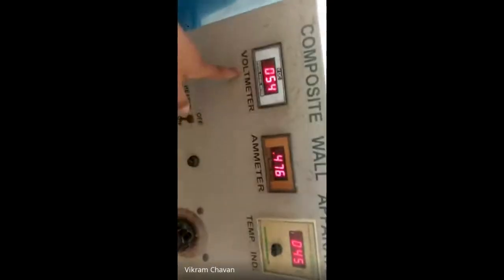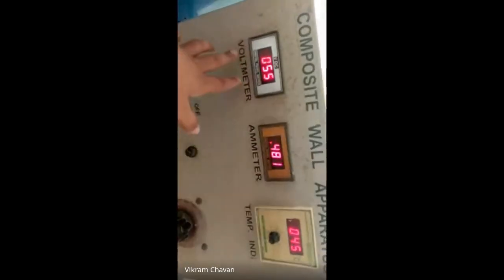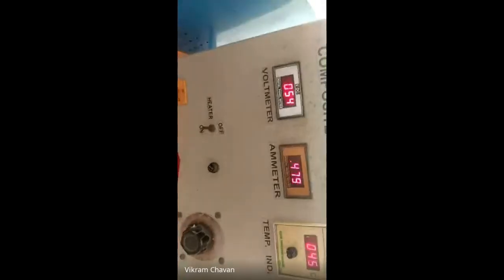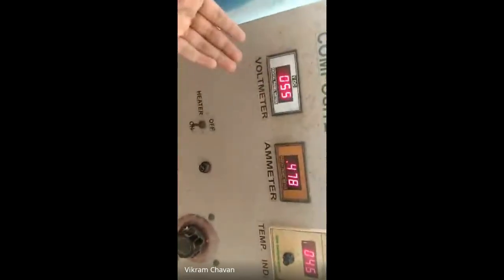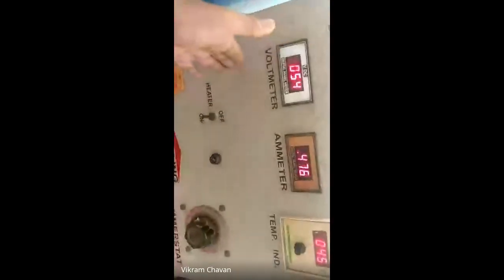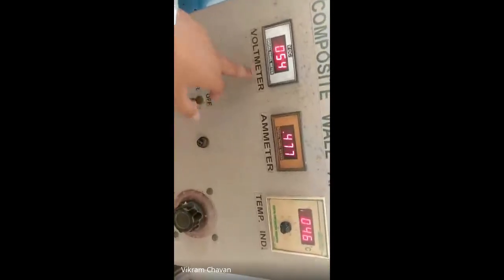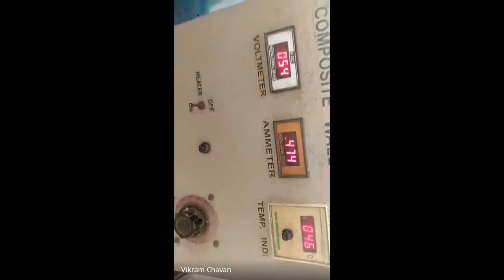Okay, first of all we have to manage voltage and current. Initially I placed it at 50 volts, but due to the fluctuation in load coming from the MSCB side, the voltage is varying in the range of 50 to 55. Whatever reading you can see at this moment, that reading we have to consider. So you can take the voltage as 55 and the ammeter reading as 0.474.